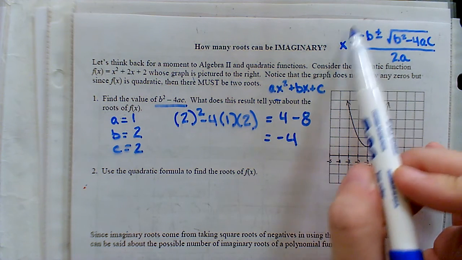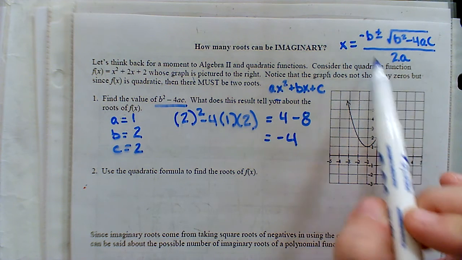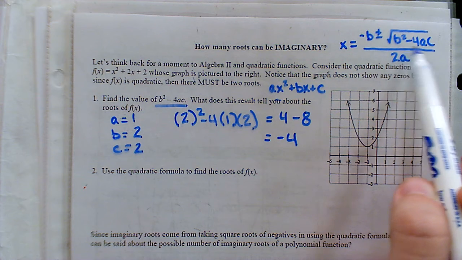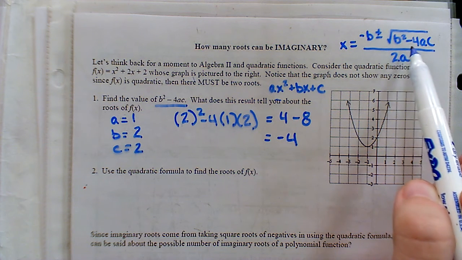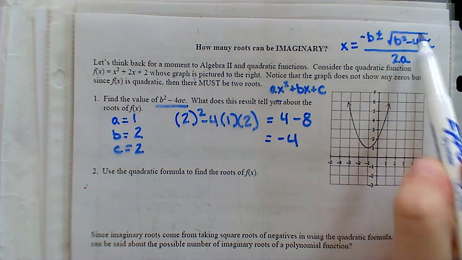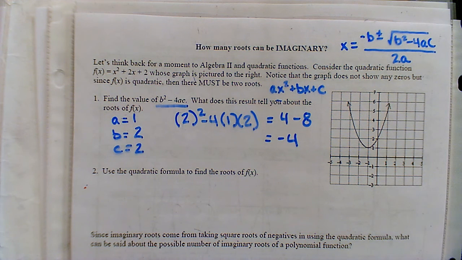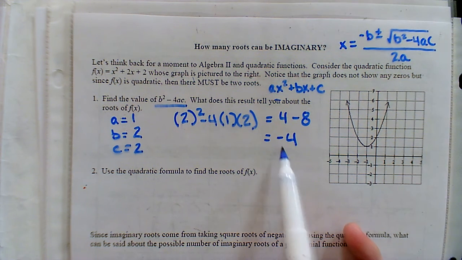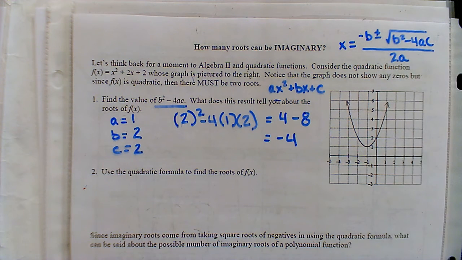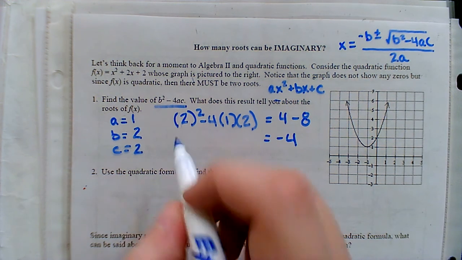So when it comes time to actually figure out what your x-intercepts are, notice how just this little section of the quadratic formula is predicting or determining whether your x-intercepts are real or imaginary. If it's a positive number under the square root, we know we can calculate those, so they're going to be real x-intercepts. But if a negative number is left underneath the square root, those are going to be imaginary. Okay, so we'll make note of that.